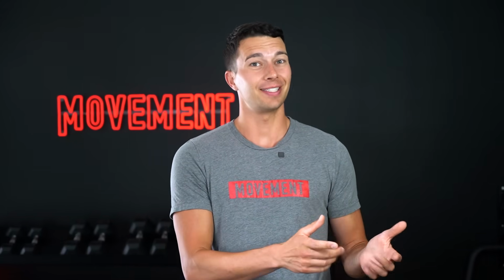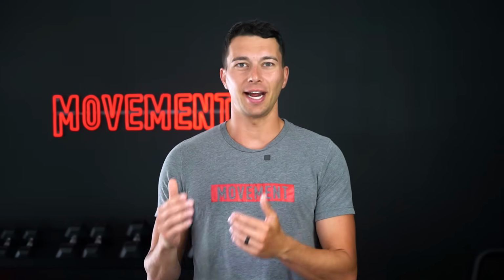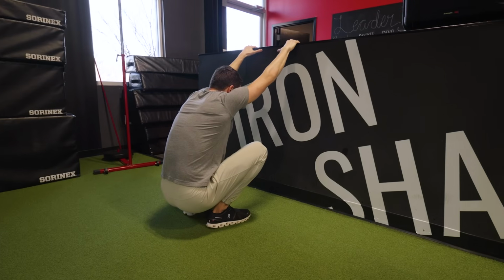Now remember where you got to before it felt tight or when you started to feel a pinch, because what you want to do is perform the drill to fix it and then retest to make sure that it actually worked. So now let's move on to the drill to fix it. And that drill is a deep assisted squat.